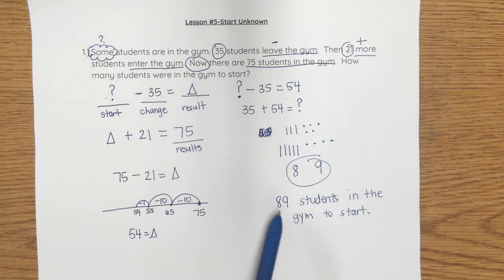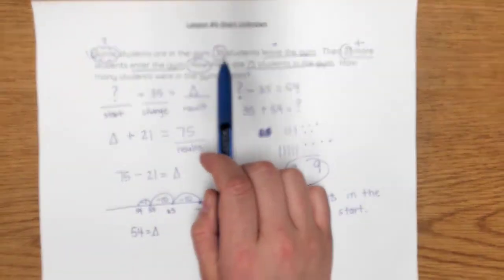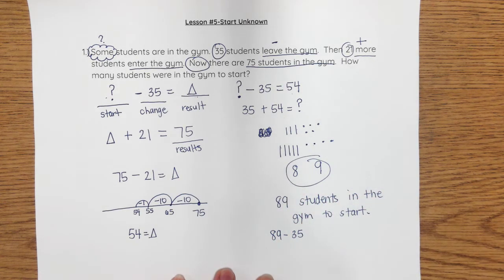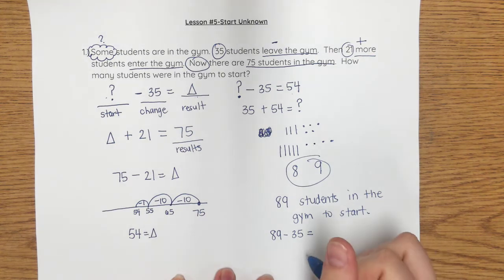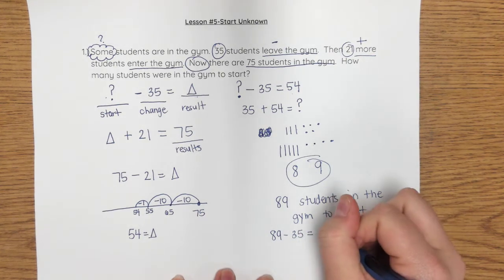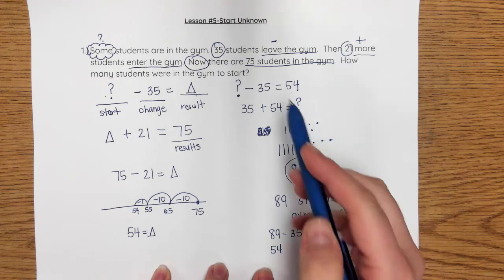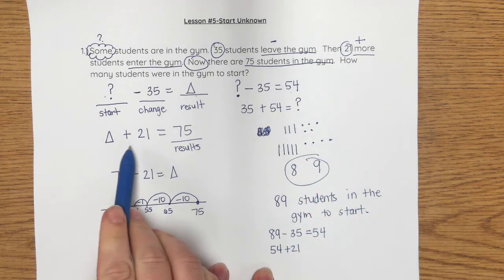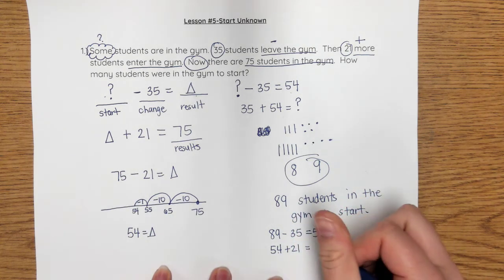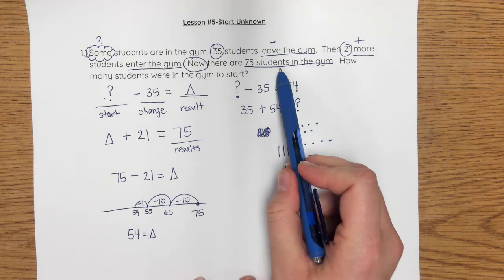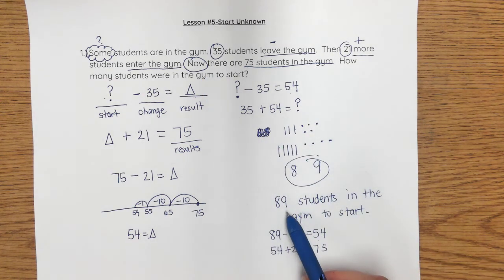I would do this by saying, okay, now I know 89 students are in the gym. 35 students leave the gym. So I would do 89 minus 35. Okay? So if I do 89 minus 35, I know 9 minus 5 is 4, and 8 tens minus 3 is 5. So I got 54. Well, hey, look, that matches up with what I found originally the triangle to be. Well, now if I have 54 plus the 21 over here that entered in, I know that 4 plus 1 is 5, and 5 plus 2 is 7. And look, that matches that 75 students are in the gym now. So I know that 89 is correct.